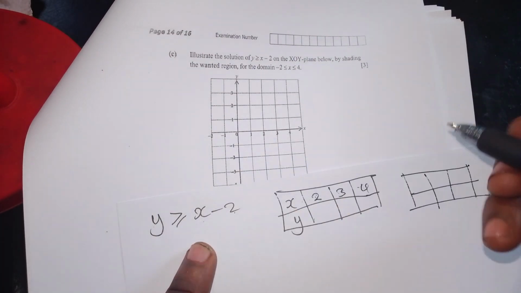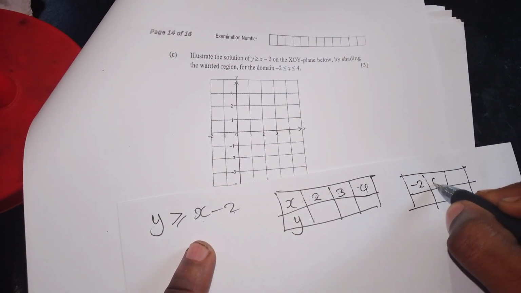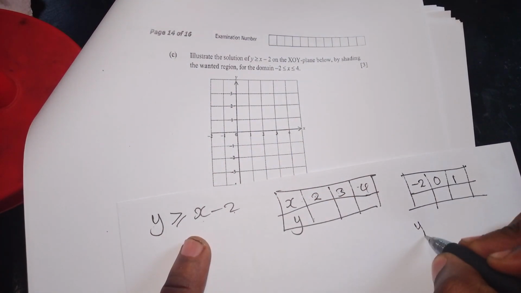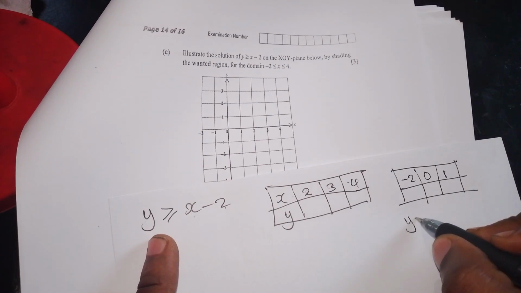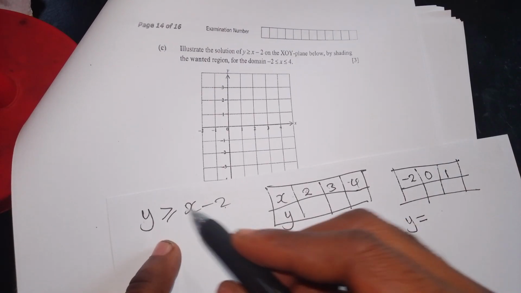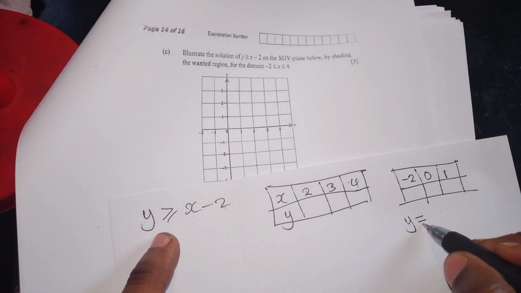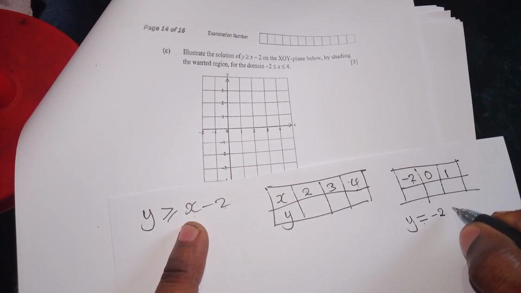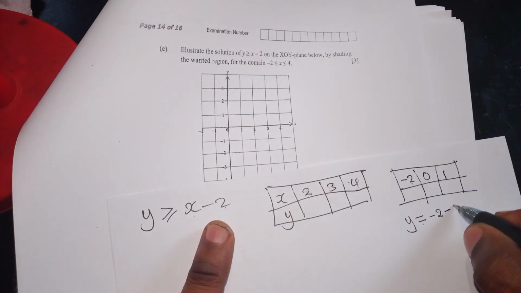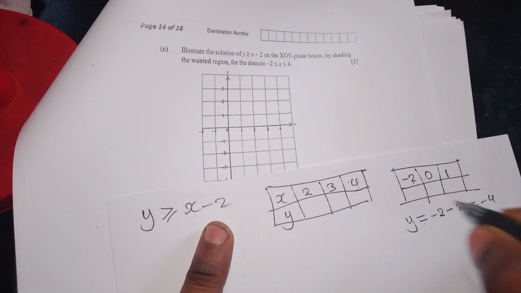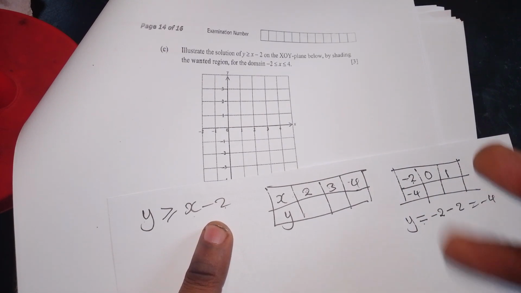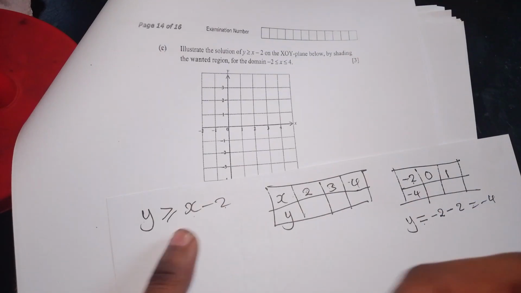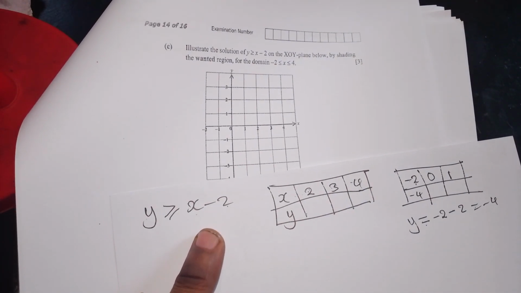Let me just pick them here just to show you what will happen. So for example, if you pick -2, maybe you pick a 0 and a 1, then you'll be dealing with negative numbers because you're using this. So you can say y is equal to, instead of using the greater than sign, you can still use an equal sign here. And then where there is x, you put your -2, and then you subtract a 2. So this will be -4. So if you can work with negative numbers, then go ahead and use these numbers. But I don't want to go through this, so I'll just pick numbers which will be easy for me.